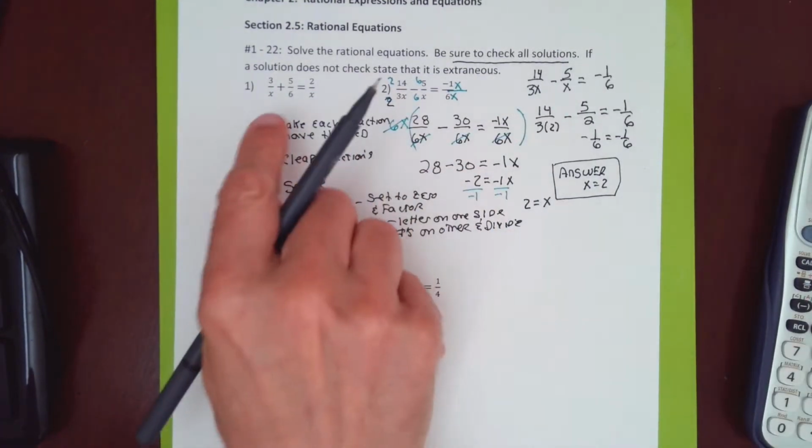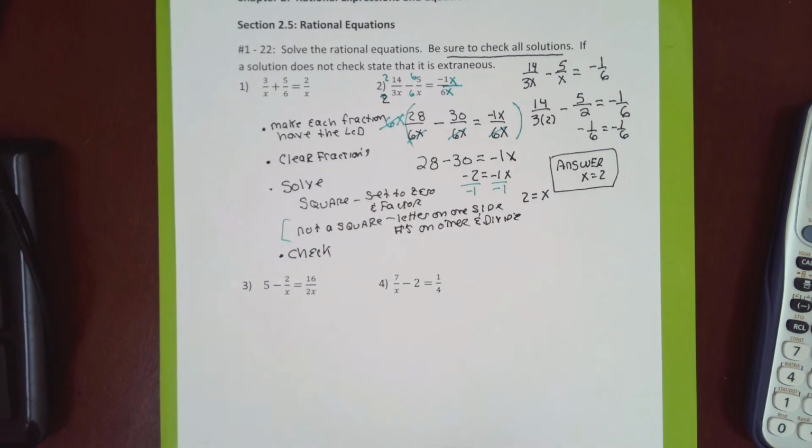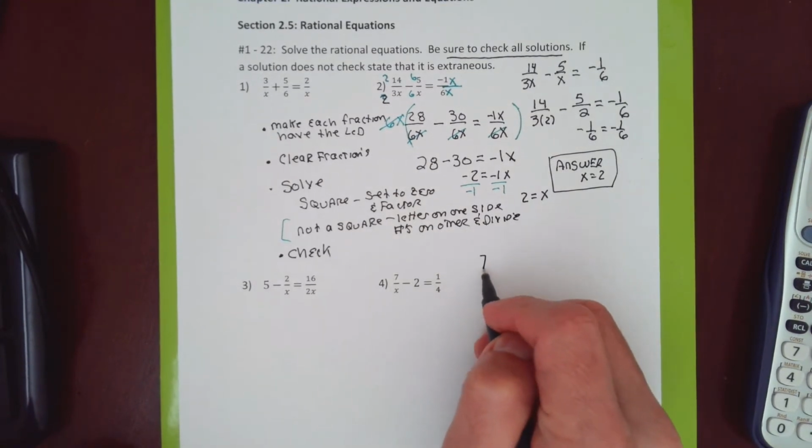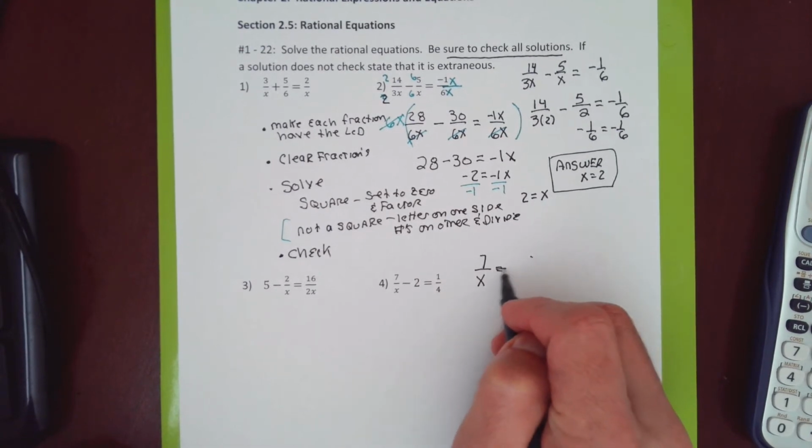If you're doing number 1, you're going to get the same denominator of 6x. In number 4, I want to use the same strategy. Make each fraction have the LCD, clear the fractions, solve, and check. But in number 4, not all the pieces are a fraction, so I need to make every piece a fraction.